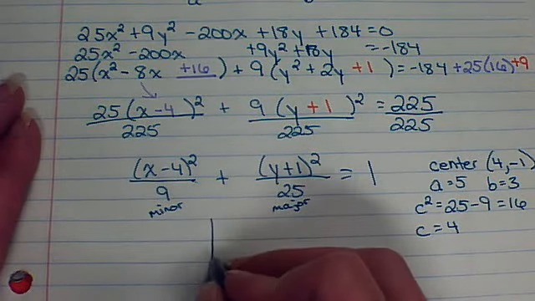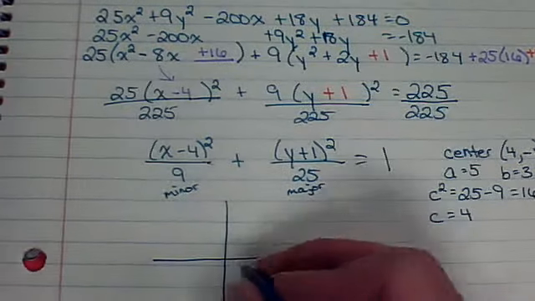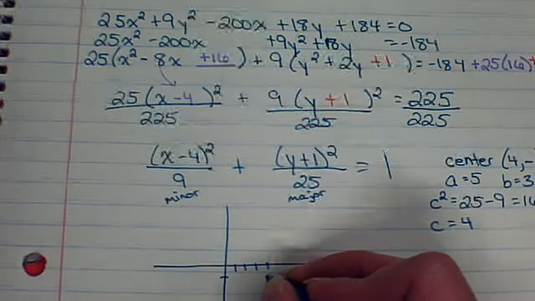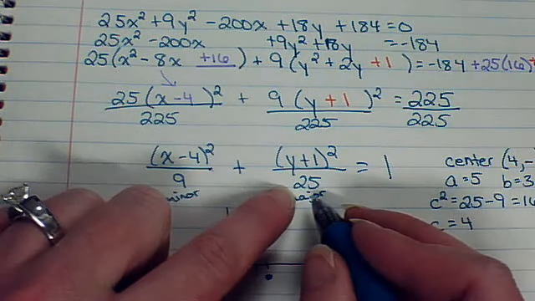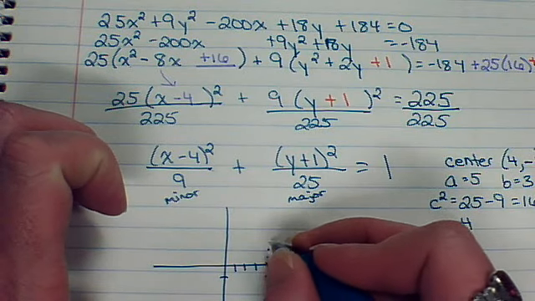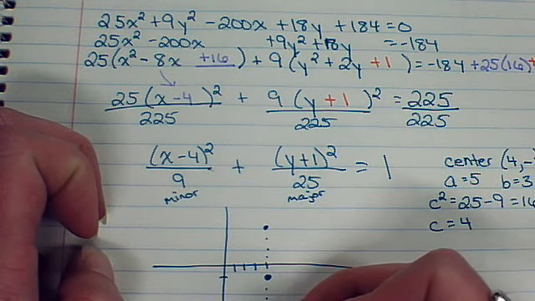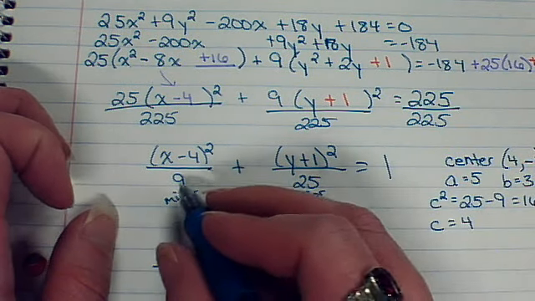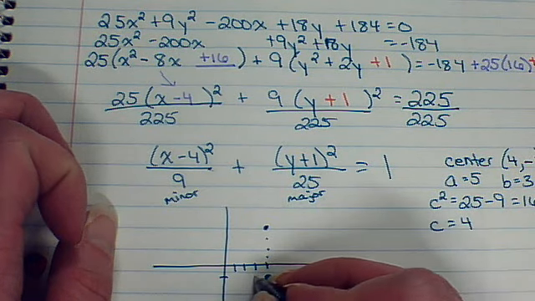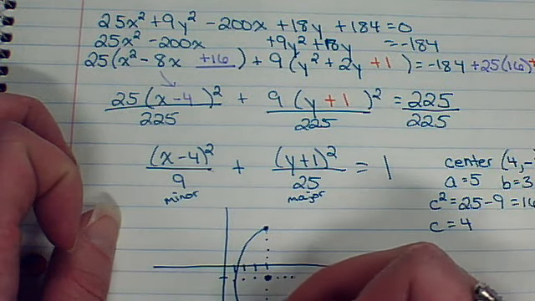Now, let's talk about how this would look. Center, 1, 2, 3, 4, down 1. This is going to tell me how far I'm going up and down. It's going to tell me 5. 1, 2, 3, 4, 5. 1, 2, 3, 4, 5. This tells me my horizontal. So it's telling me I'm going right and left 3. Now, that is my ellipse.